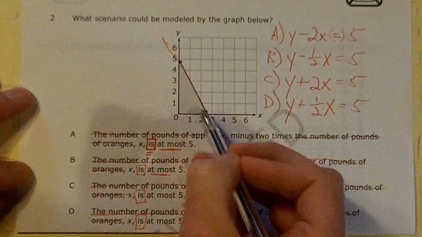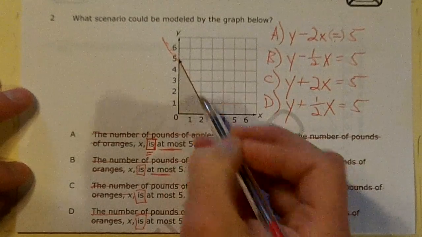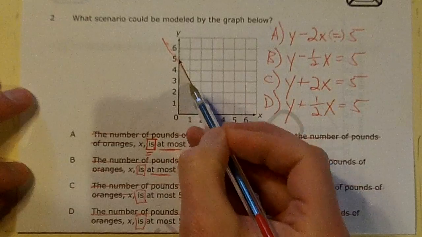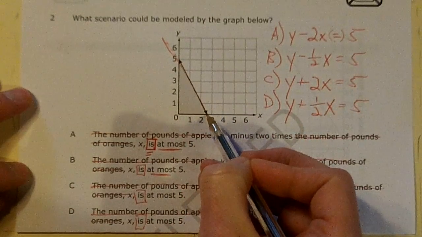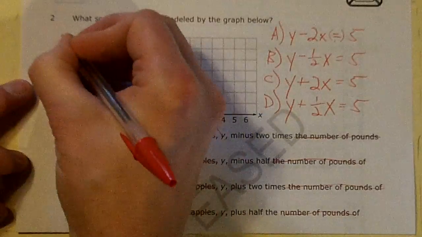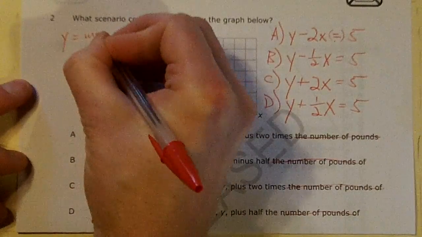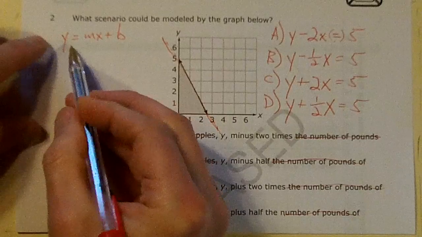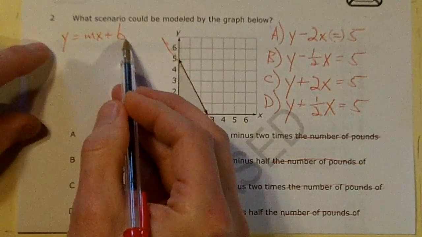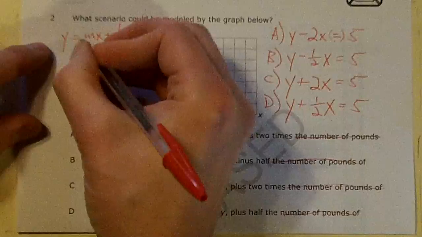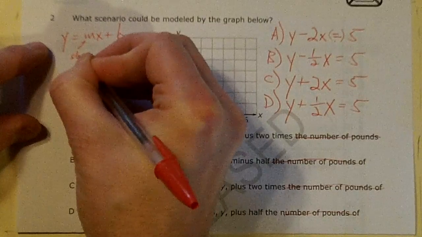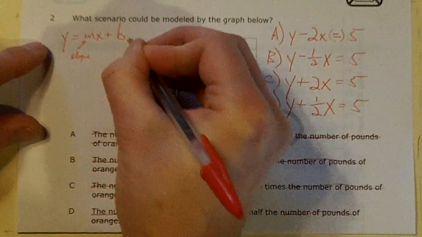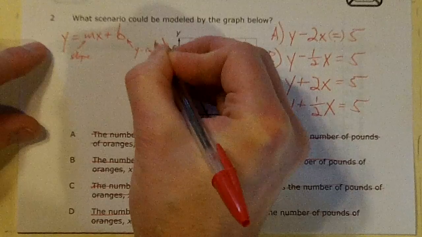Well, I need to know what's the algebraic notation for this graph, the graph of this straight line. Well, can I come up with that? I know I have y equals mx plus b. That's the slope-intercept form of a linear equation where this is my slope and this is my y-intercept.